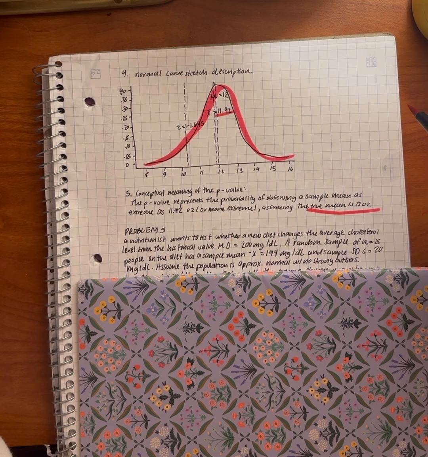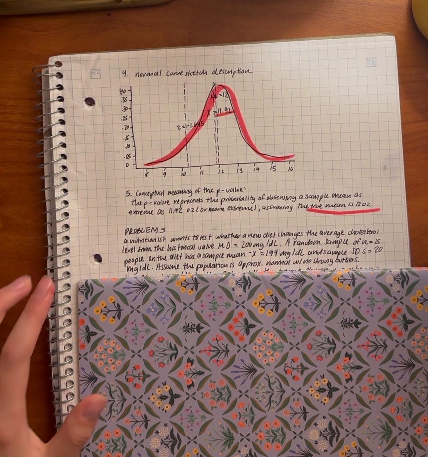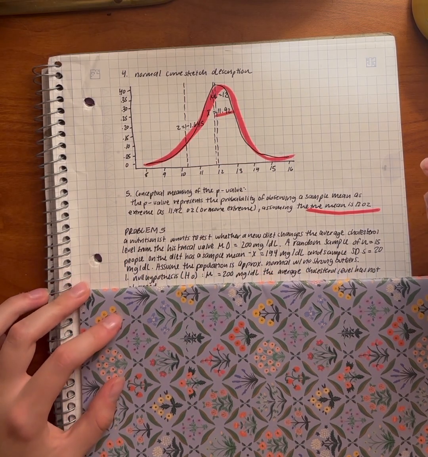A random sample of n equals 15 people on the diet has a sample mean, which is x-bar, equals 140 milligrams per deciliter. The sample standard deviation is s equals 20 milligrams per deciliter. Assume the population is approximately normal with no strong outliers.